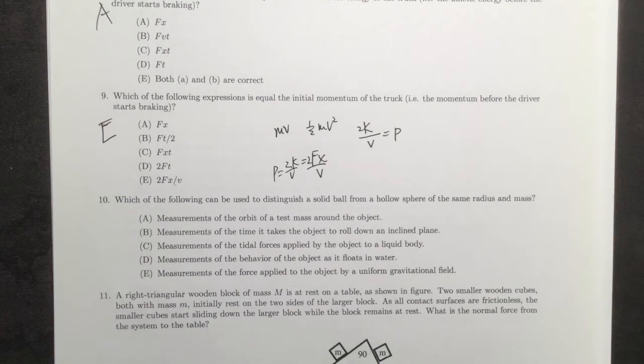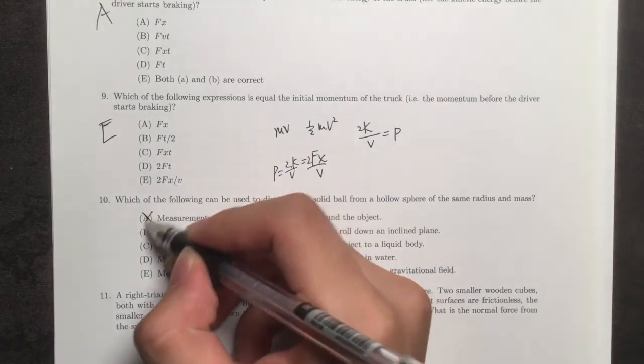Question number 10. Which of the following can be used to distinguish a solid ball from a hollow sphere of the same radius and mass? A, a measurement of the orbit of a test mass around the object. Well, if we are considering our solar system, are we going to consider whether the sun is hollow or a sphere? No, in celestial bodies, we just consider the point mass. Because in orbit it's big, we don't consider the shape of the object or how hollow it is. The moment of inertia doesn't affect the orbit. So A is not correct.